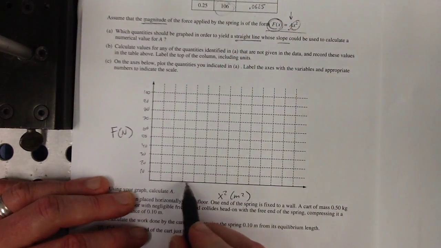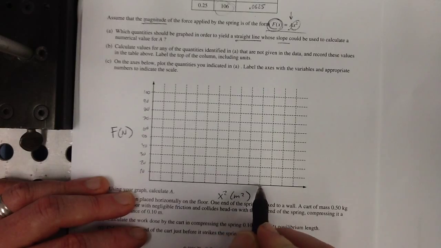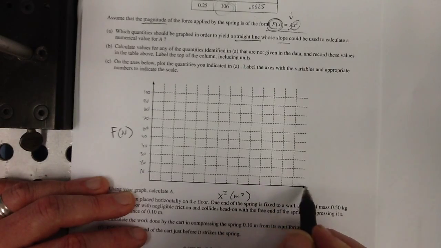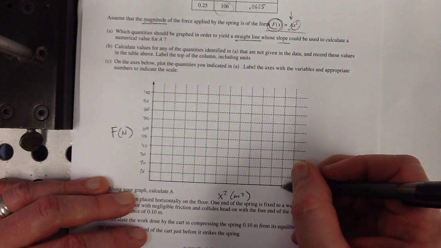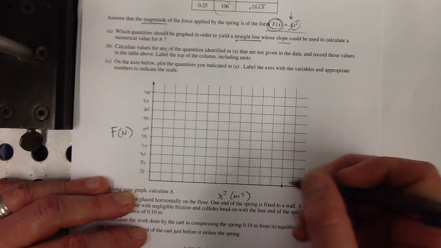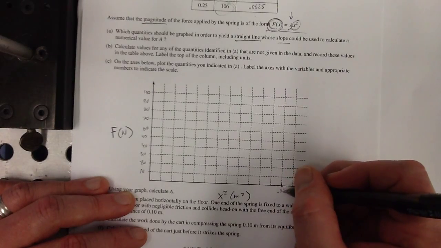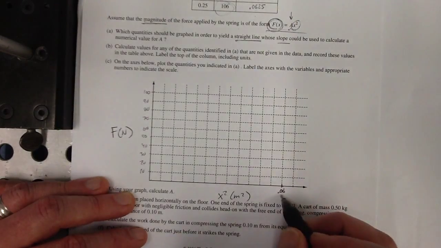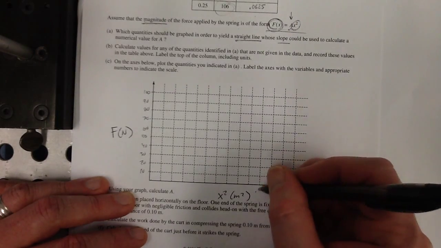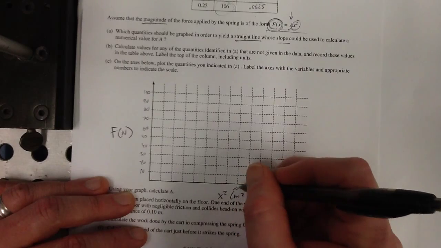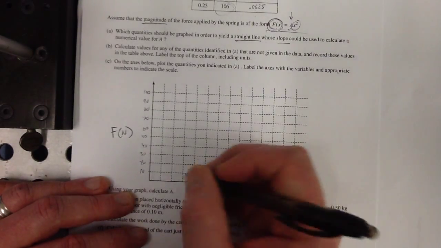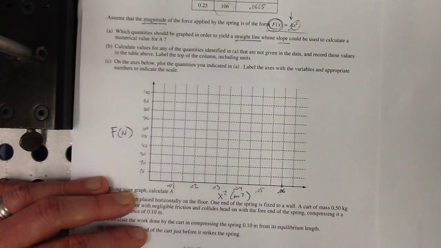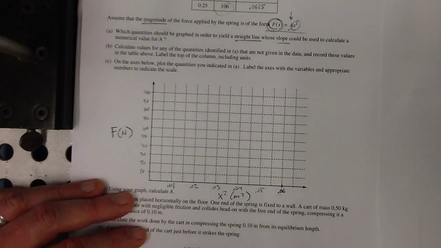Let's see. 1, 2, 3, 4, 5, 6, 7, 8, 9, 10, 11, 12, 13. So I've got 12 here and 6 is there. So if I made this 0.06, right, I'm thinking 6 is half of 12, then this would be 0.05, 0.04, 0.03. It takes some practice to be able to do this without getting too stressed out.